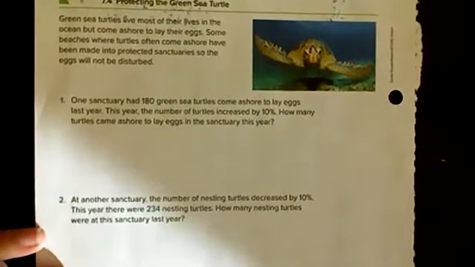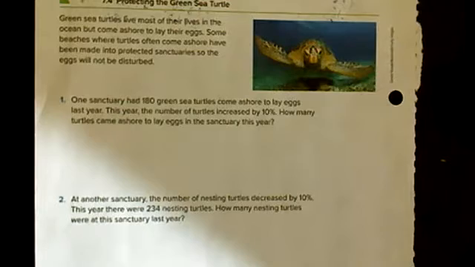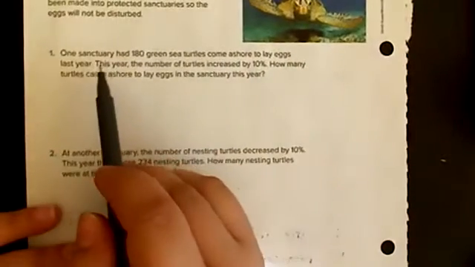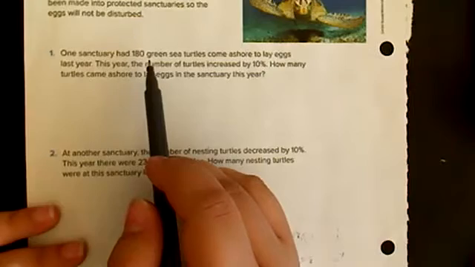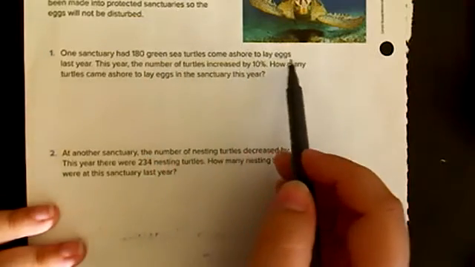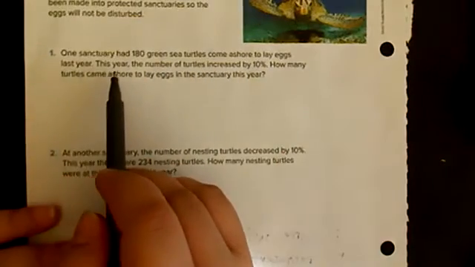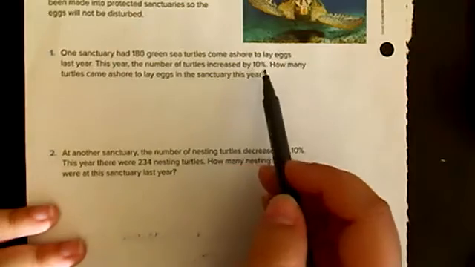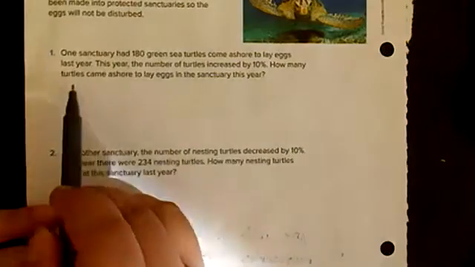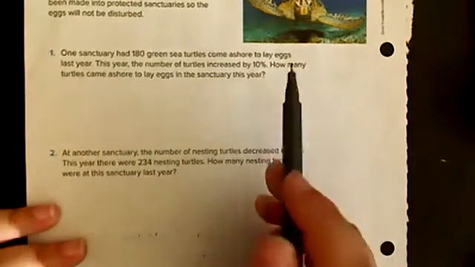Aw, they make little sanctuaries for all the turtle eggs. That's so cute and so kind, so that we can continue to have sea turtles. One sanctuary had 180 green sea turtles come ashore to lay eggs last year. This year, the number of turtles increased by 10%. How many turtles came ashore to lay eggs this year?